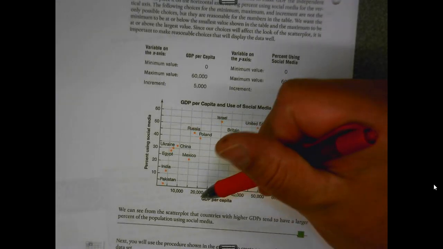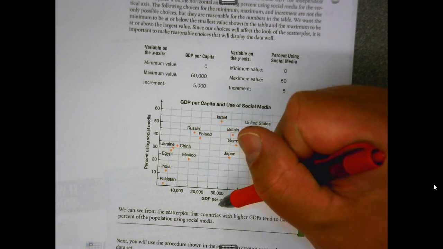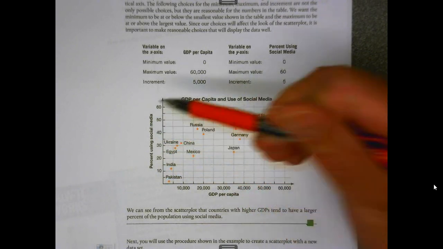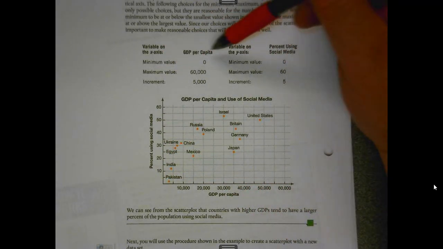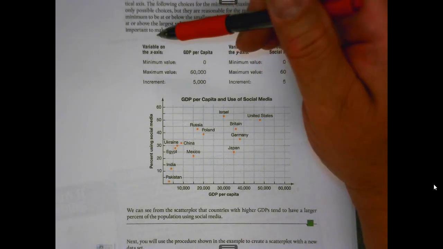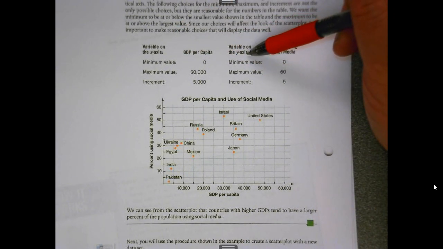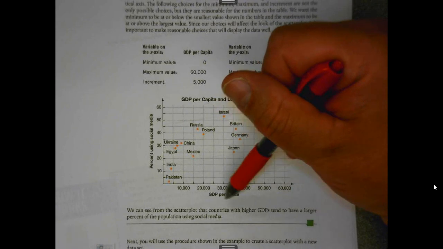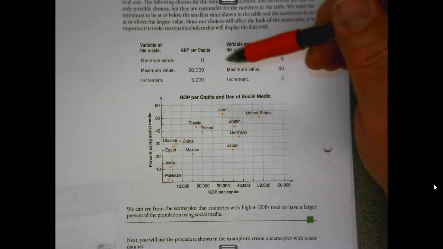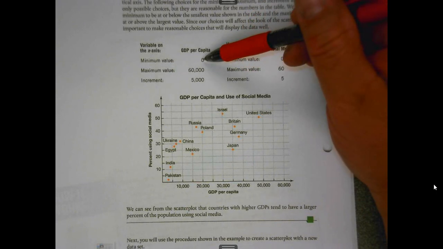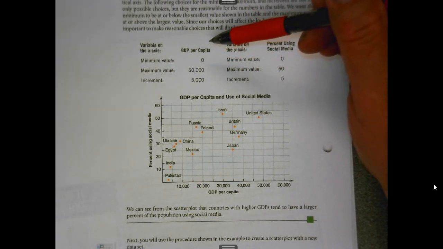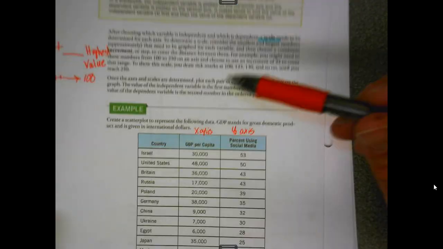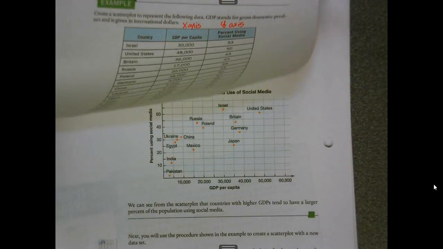First, they chose which one was dependent, x-axis, y-axis. This one was independent. This one was dependent. GDP was the independent. Keep screwing that up. All right, minimum value. If you look at our chart, the minimum value was 10,000. Actually, Pakistan had 3,000. So the minimum value, they're going to start their scale at 0 because 3,000 isn't that far from 0.